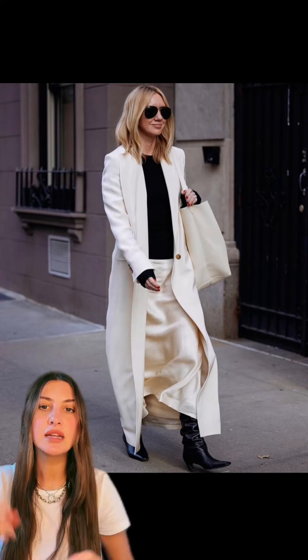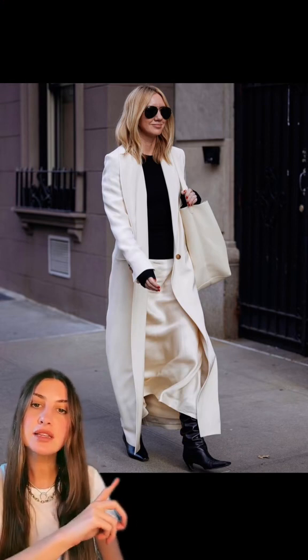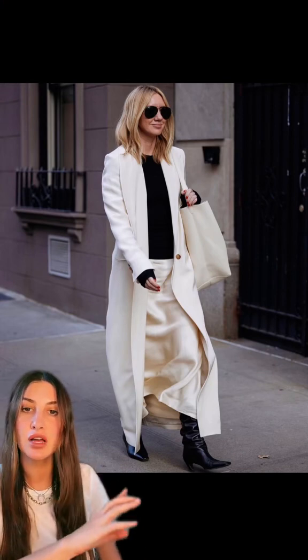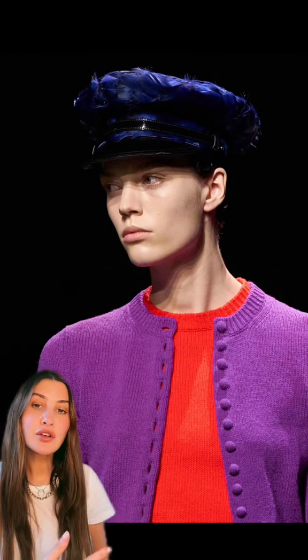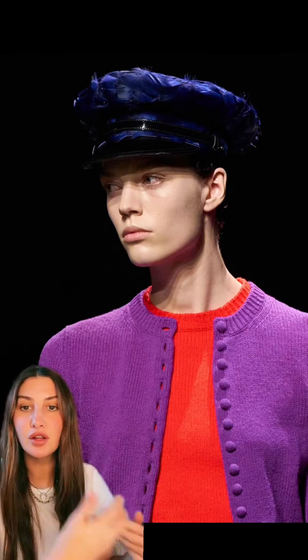What does this even mean? Let's start with high contrast or graphic looks. These are looks that have a very stark contrast between the colors. So for example, looks that are styled with pieces that are black and white. Another example of a high contrast look is something like this with bright colors that have a lot of contrast.